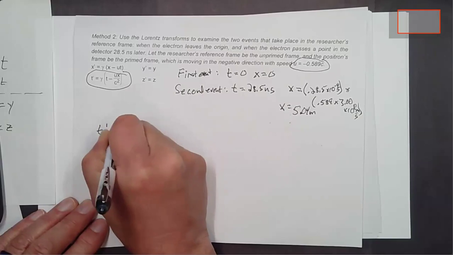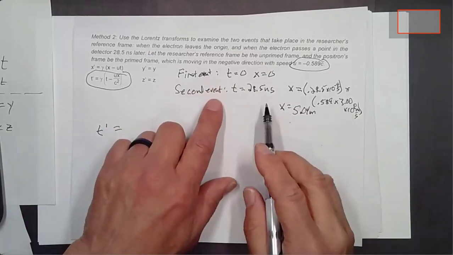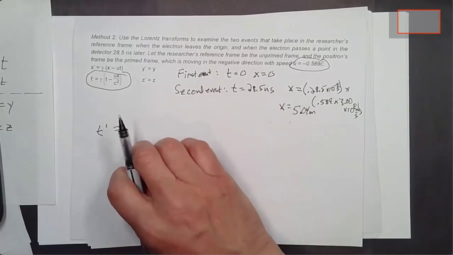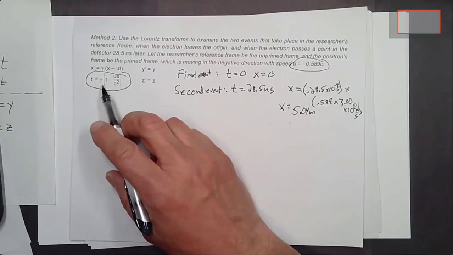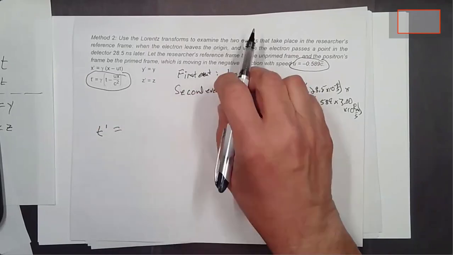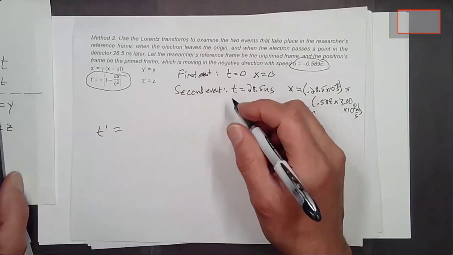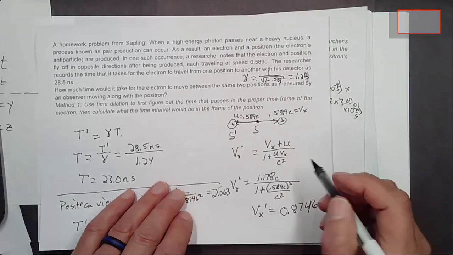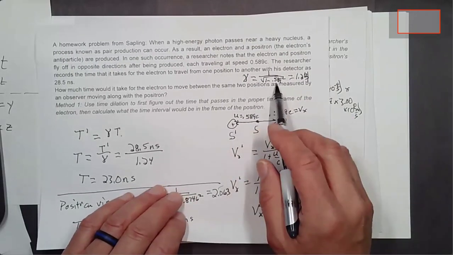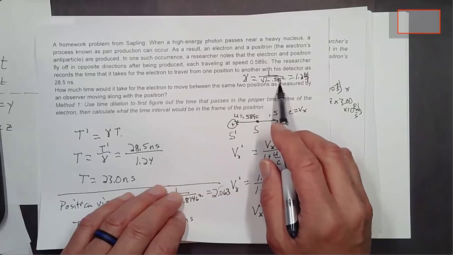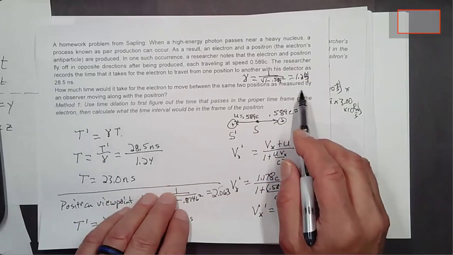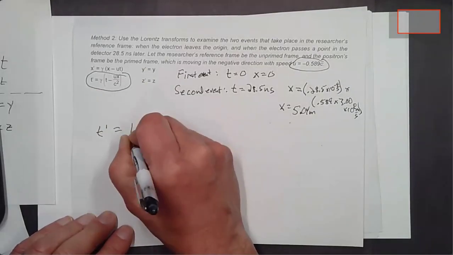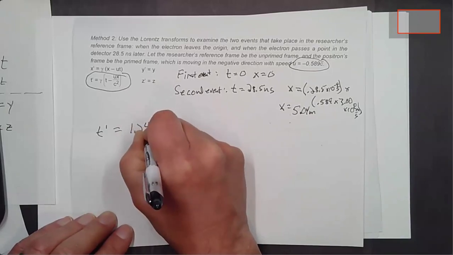Anyway, t prime is going to equal the gamma. This is the gamma value for going from the laboratory frame to the primed frame. And so it's the one we figured out in the first part when we had 0.589 as the relative speed. It's 1.23, or was it 1.24. So gamma is 1.24. We could have just figured it out again.